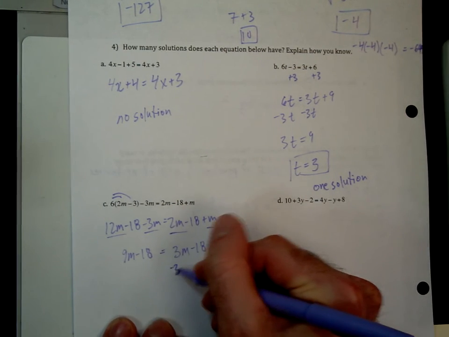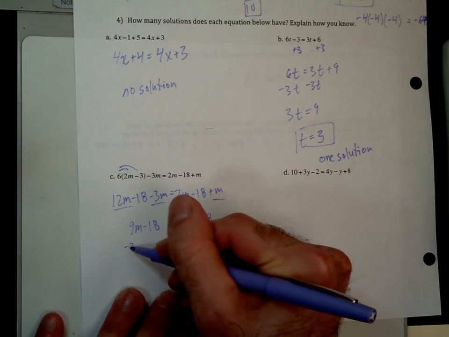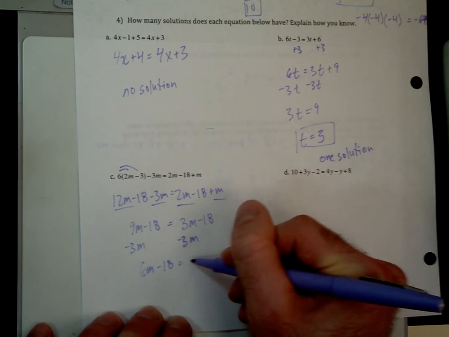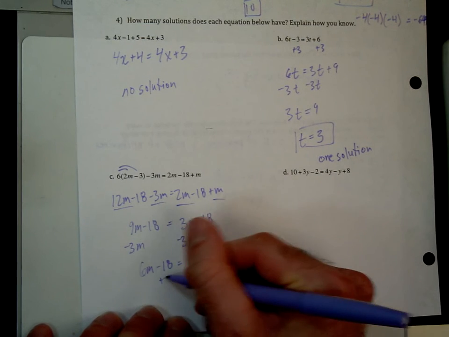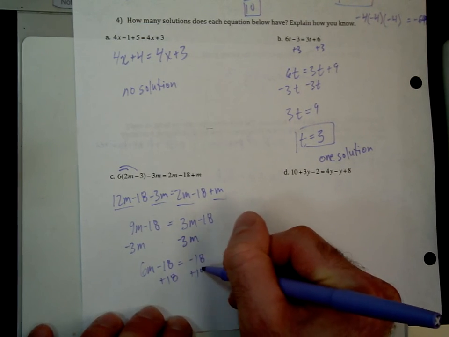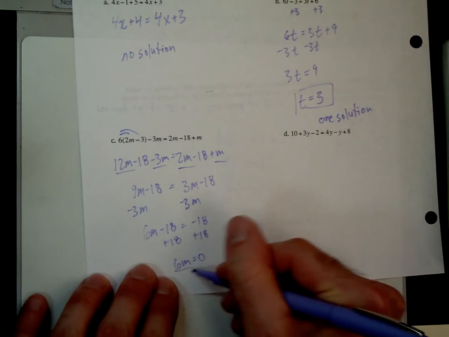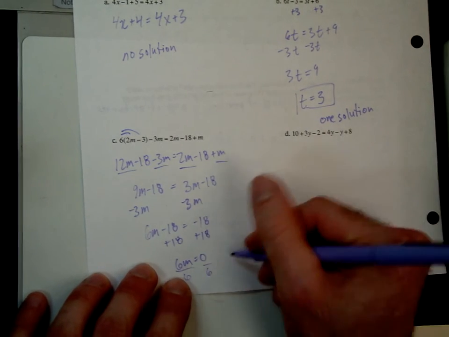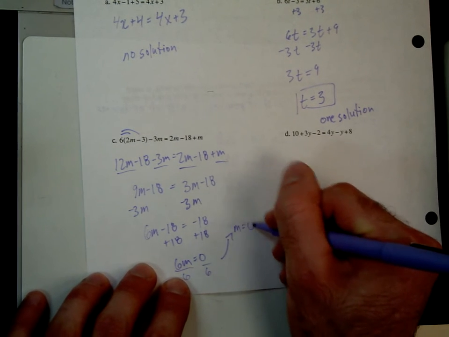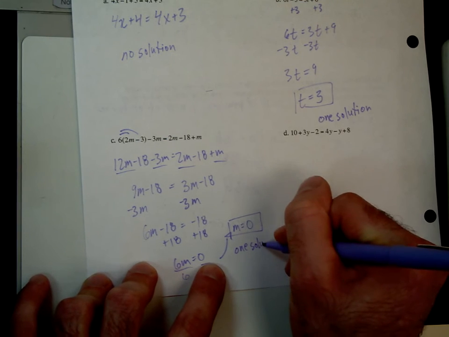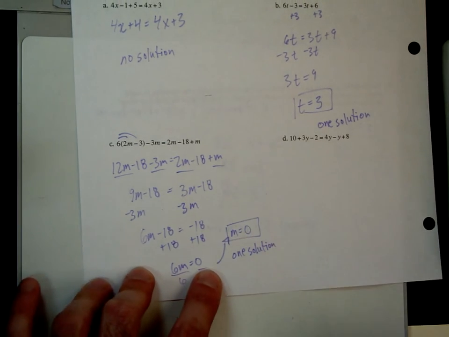Subtract 3m from both sides. 6m minus 18 equals negative 18. Plus 18 on both sides. 6m equals 0. Divide by 6, m equals 0. That is one solution. There's one number that makes it true, and that is m equals 0.